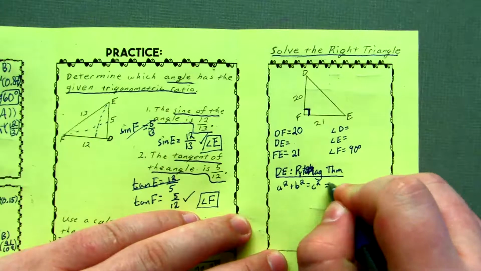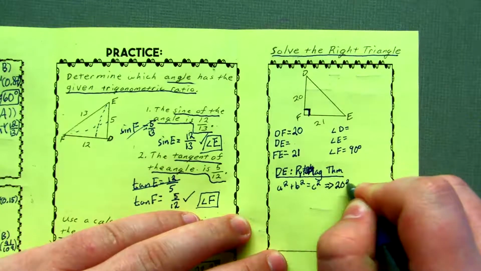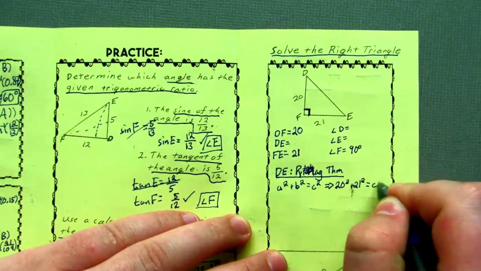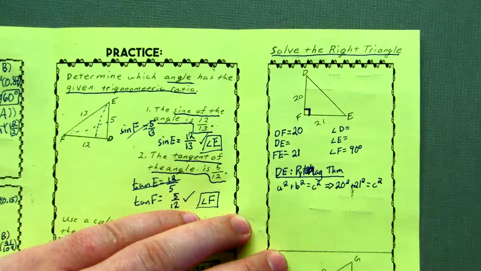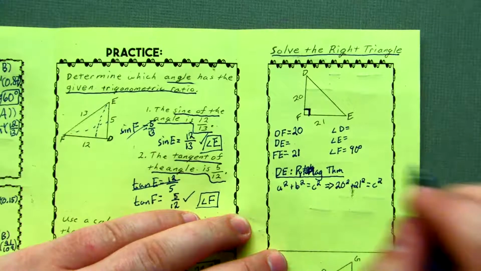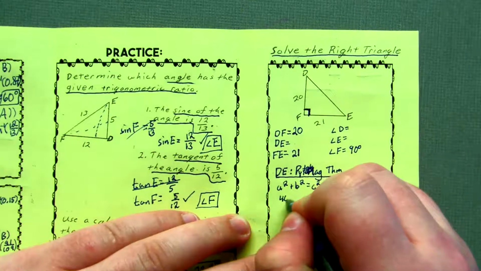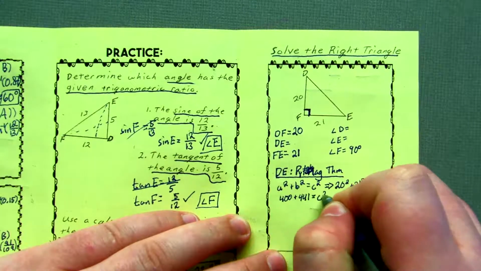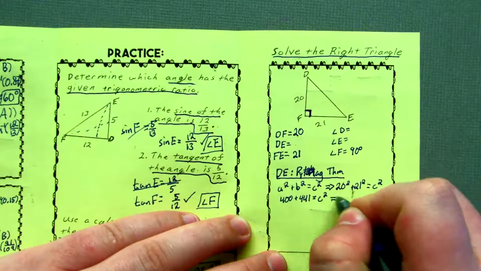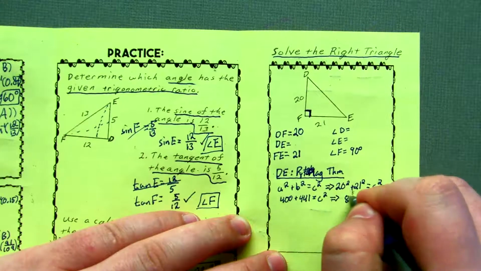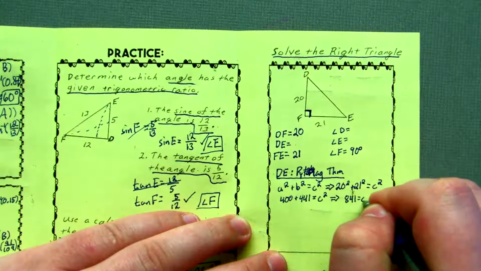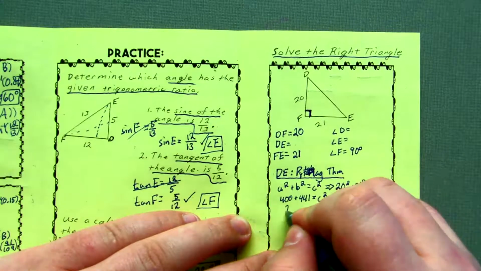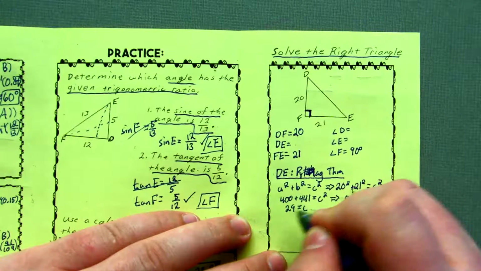That would mean we have 20 squared plus 21 squared equals c squared, which means 400 plus 441 equals c squared. So 841 equals c squared. We take the square root and we get 29 equals c.